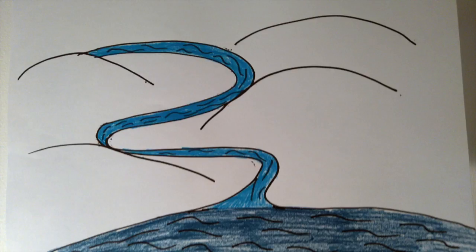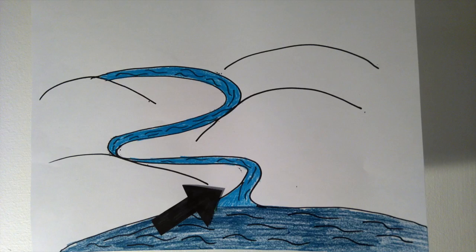Number 5. Drowned river valley. A drowned river valley estuary occurs when the ocean floods an inland river, again forming brackish water.